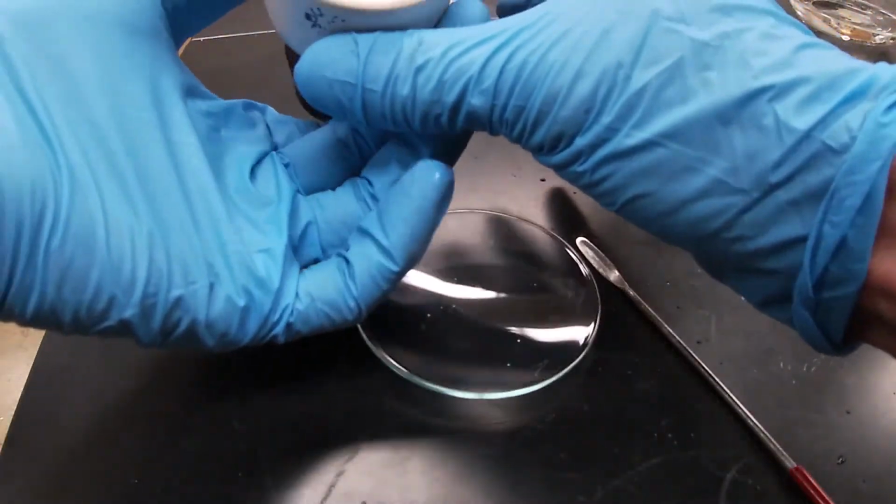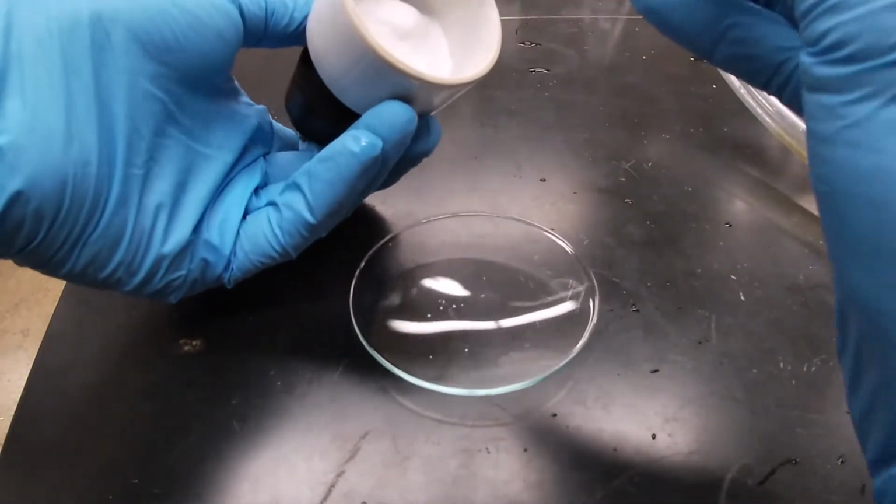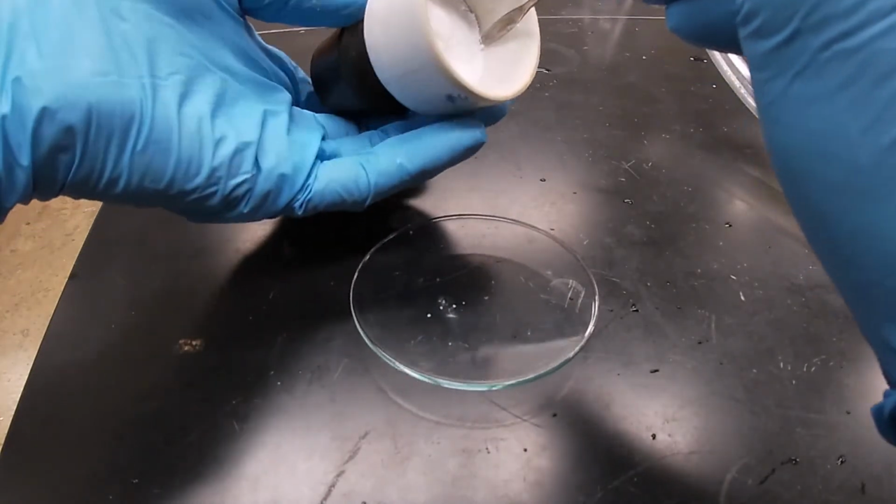I'm going to transfer this to my watch glass, and we'll put it in the oven and let it dry.